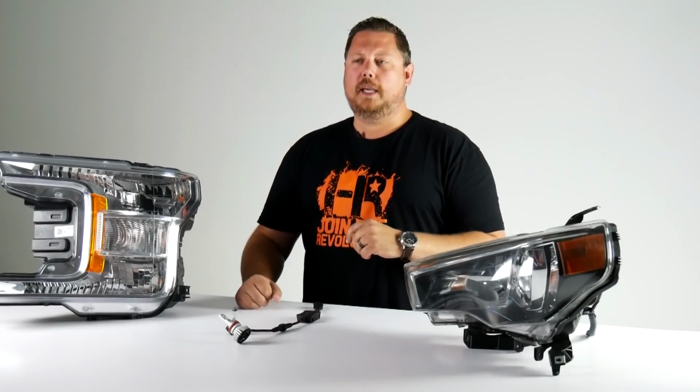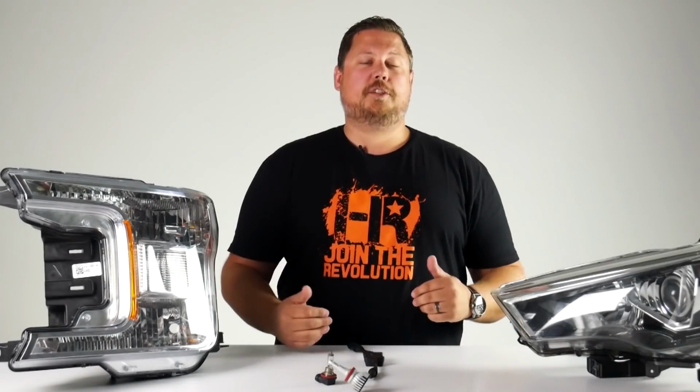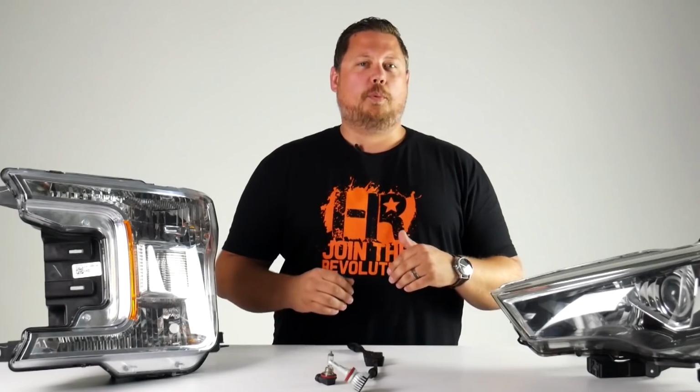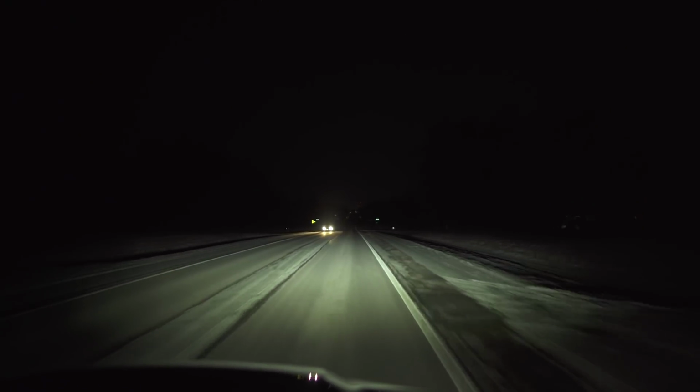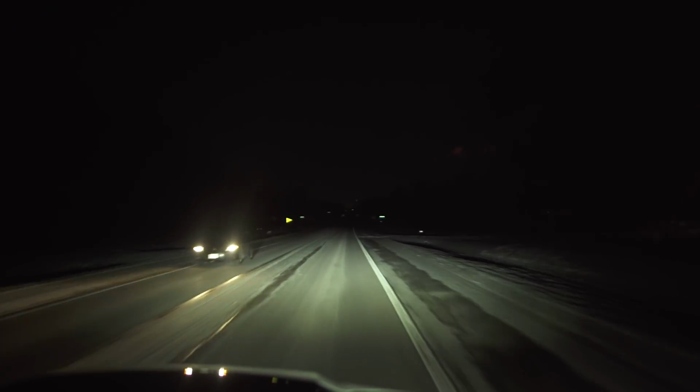What you're going to be looking for is that the central hot spot, the brightest point in your headlight, would be at or below the lines that you made on the wall. If you do this correctly, the main brightness portion of your headlight won't be up too high, blinding people. The headlights should be completely level from left to right.